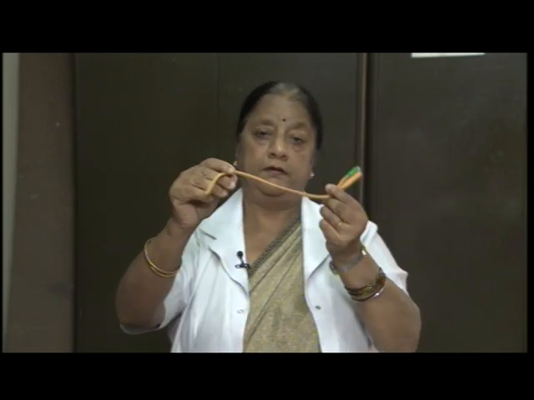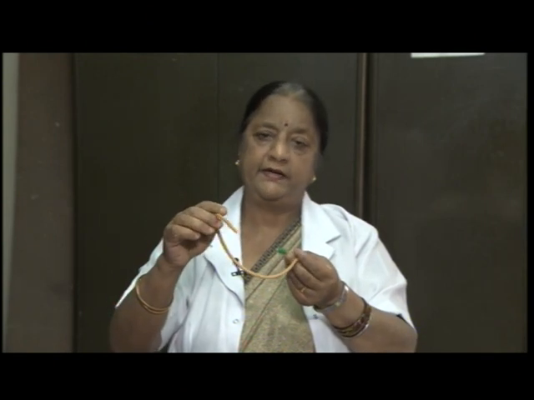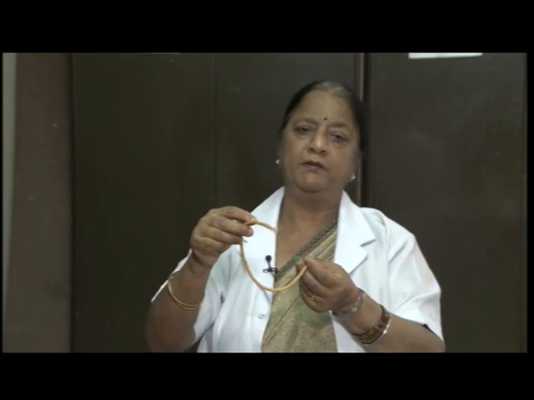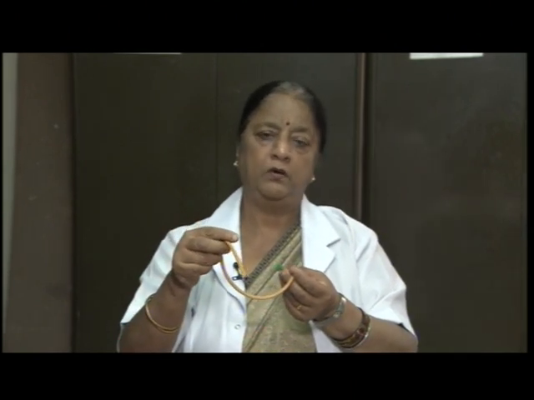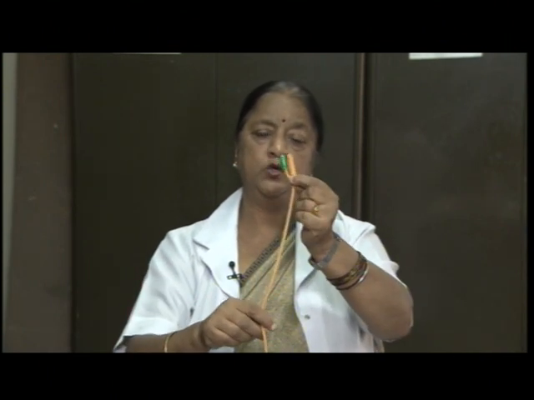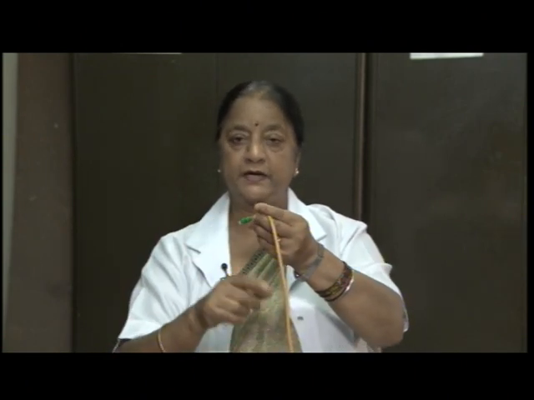This is the urinary catheter, the indwelling urinary catheter, which is called Foley's catheter. For patients who have a problem with retention of urine or incontinence, we use this catheter. This has two ports. One is attached to the urinary drainage bag.